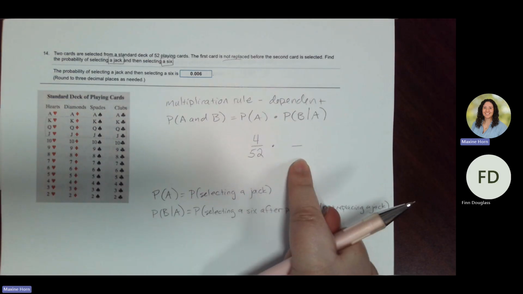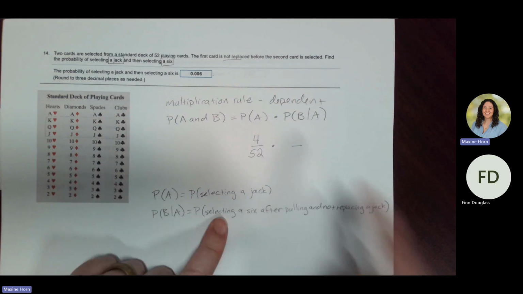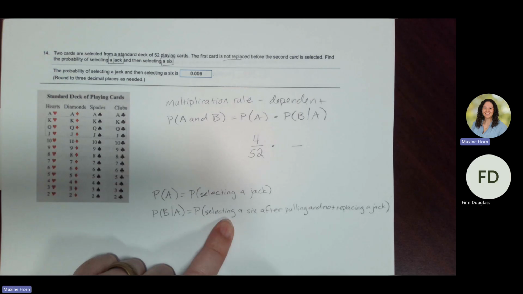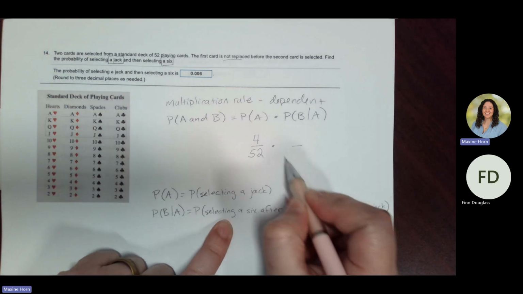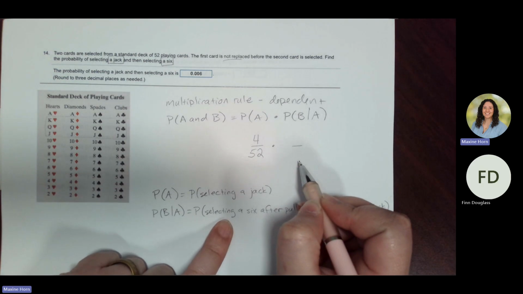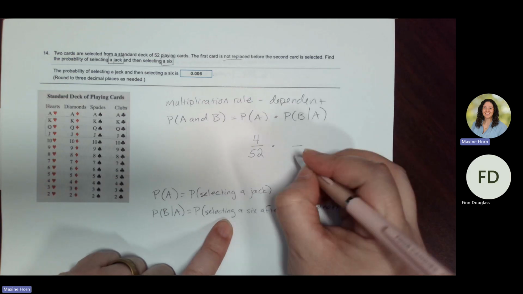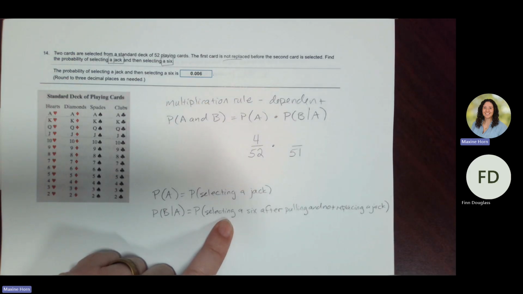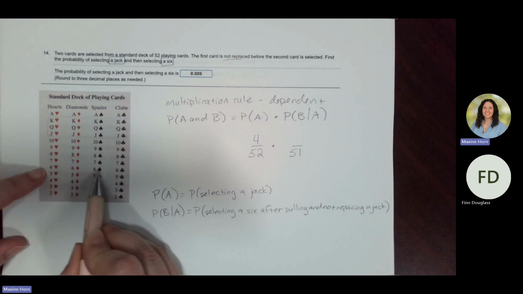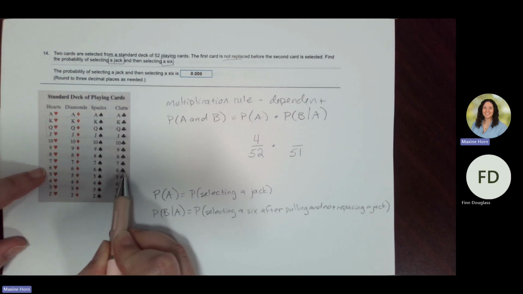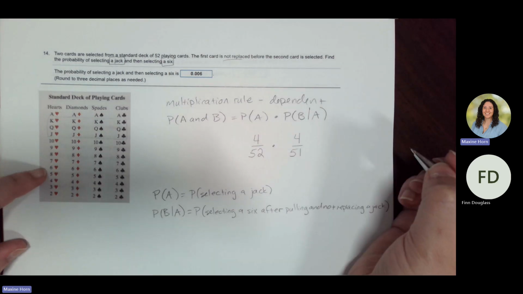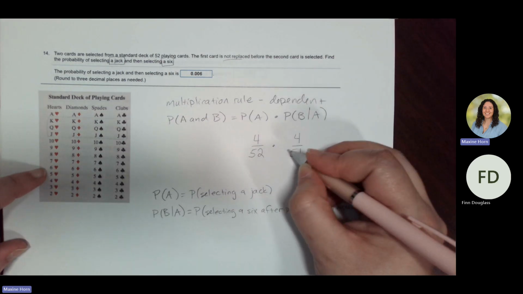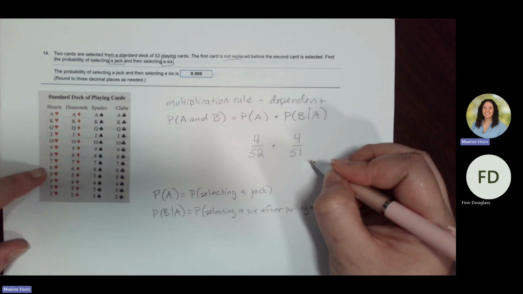So now, when I look at selecting a 6 after not replacing a jack, I no longer have 52 cards to choose from because I pulled one of them out. I pulled a jack out. So instead of 52 to choose from, I only have 51. And out of those 51 cards, how many sixes are there? Well, I have 4 6s, right? I didn't pull a 6 out. I still have all 4 of these 6s to choose from, but I only have 51 cards total.